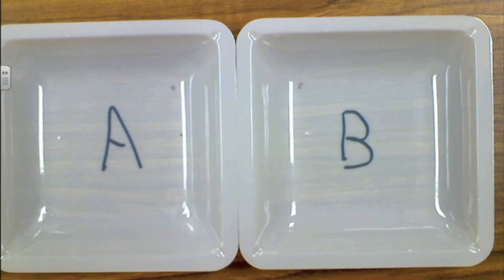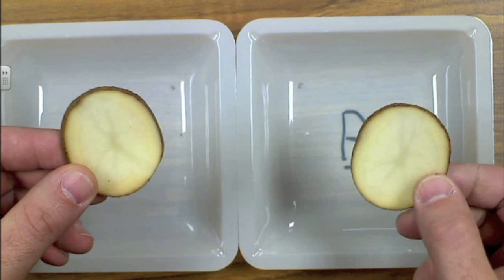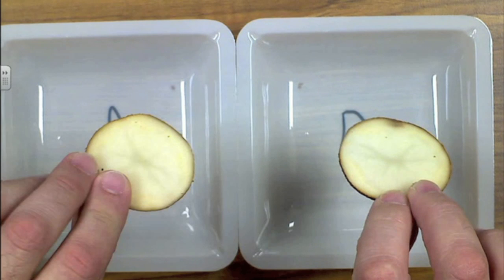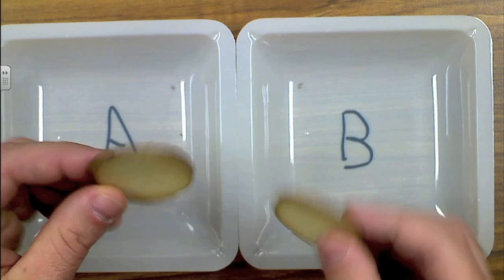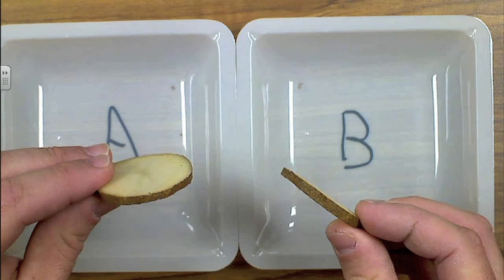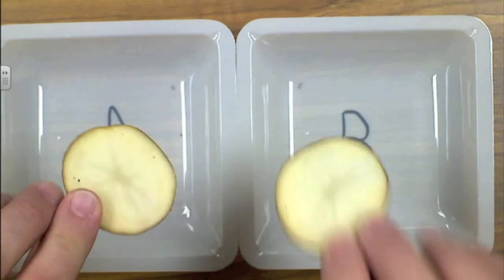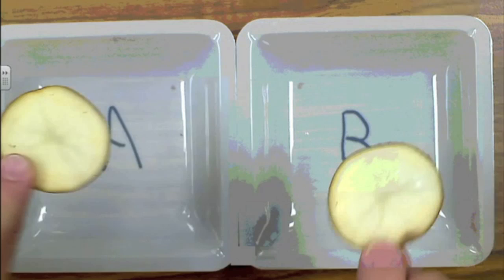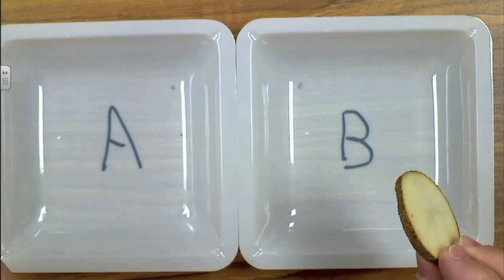So here I have 2 potato slices. This is what I'm going to use as my plant cell sample. Okay, you can see that the 2 potato slices are roughly the same thickness and the same size. So to begin with, I'm going to find the mass of these 2 potato slices. One is going to be A, and the other one is going to be B.